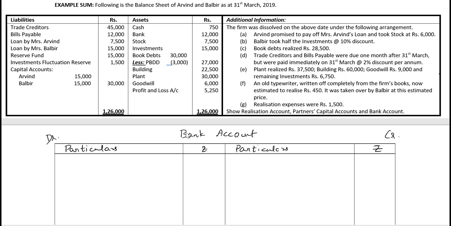The bank balance on the asset side of the balance sheet, 12,000 rupees. To balance brought down 12,000 rupees. That's a cash balance. We will deposit the cash in the bank. Bank account debit to cash account is the journal entry. So to cash account, 750 rupees.